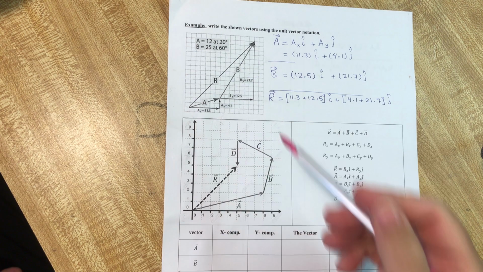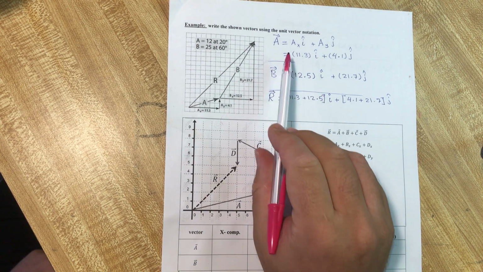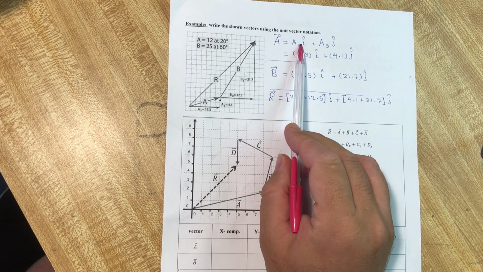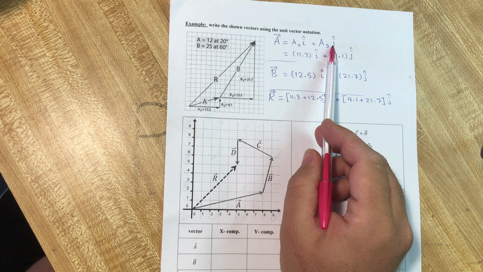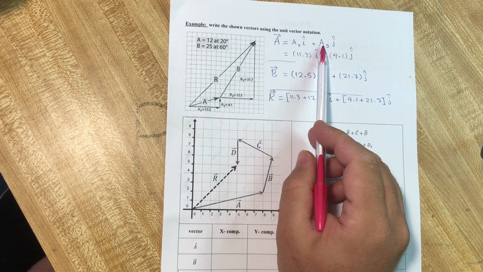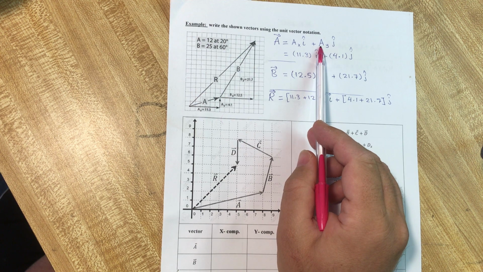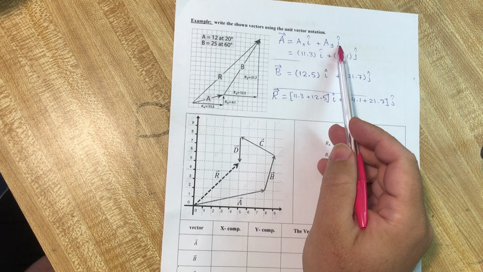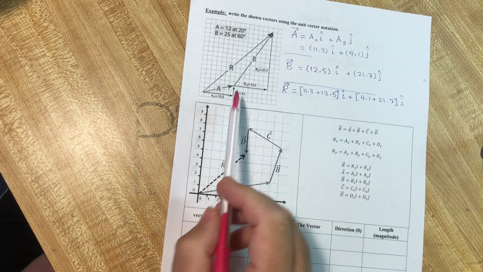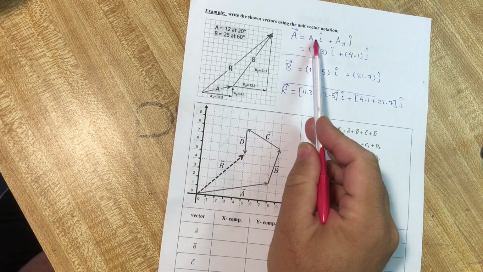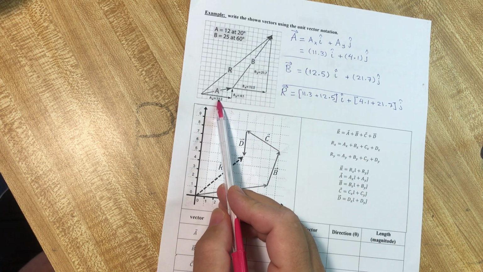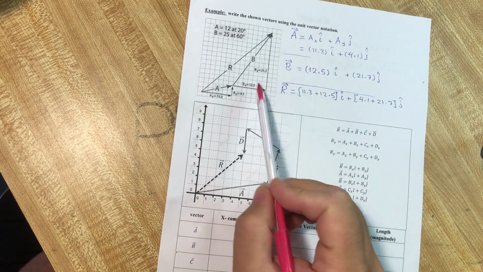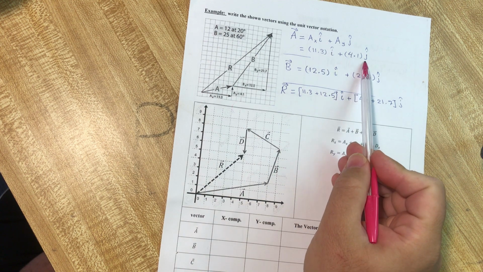Let us look at this example. What about the vector A? A, again, is ax i hat plus ay j hat. ay is the component of the vector A in y direction. But where is its direction? It is in the direction of j hat, or in y direction. As we see from the graph here, ax is 11.3 in i hat direction, and ay is 4.1 j hat.